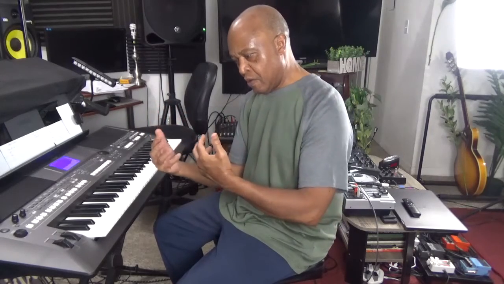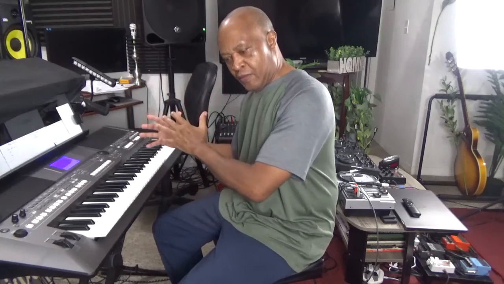The tonic can be a major chord like C major 7, or a minor chord like C minor or C minor 7, the one chord, resolving on the dominant or dominant seventh.